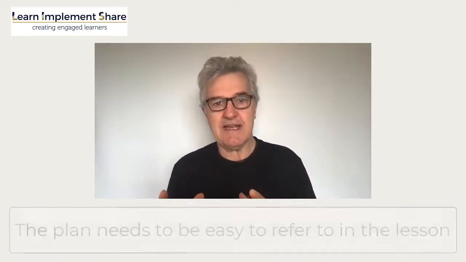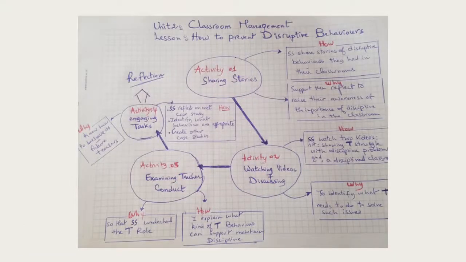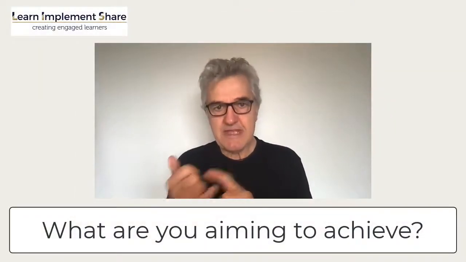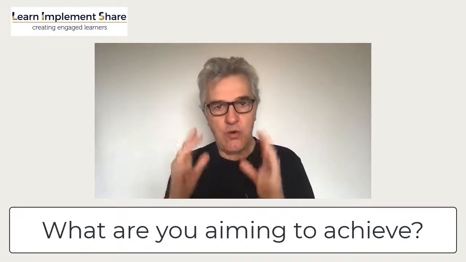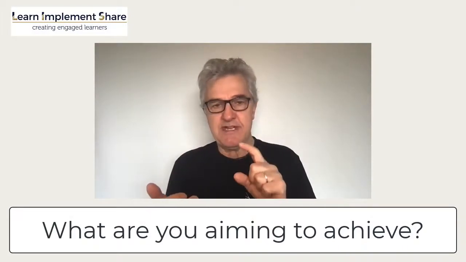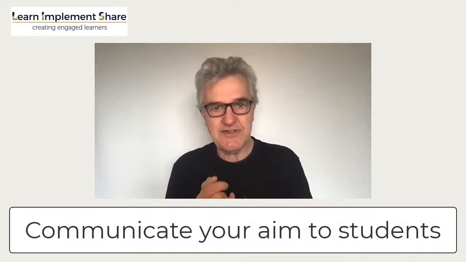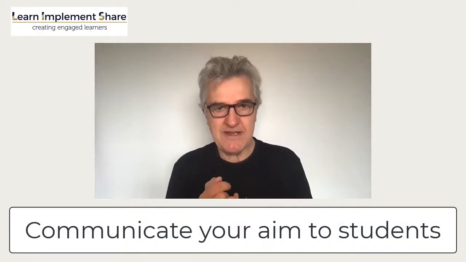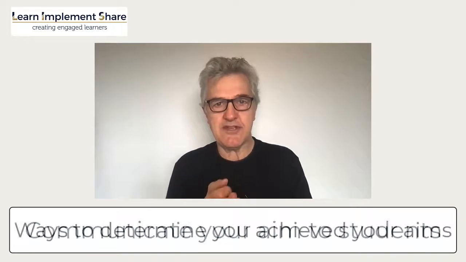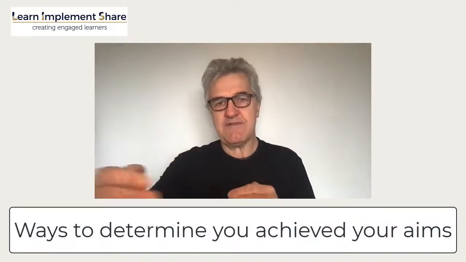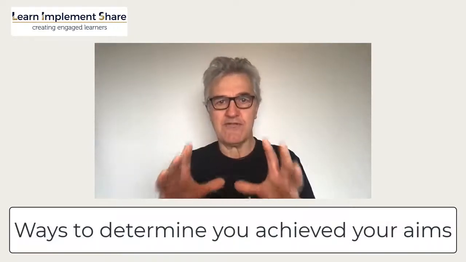Now, on the next page, you'll see a process map that a lecturer uses. I think that's a really good model to follow. But at the end of the day, it's a piece of paper that helps her to keep on track with what she's aiming to do in the lesson. So anyway, back to the most important points. You need to be clear in your head what you're aiming to achieve. You need to communicate that to the students so they know what you're on about. And you need to have some way of determining whether you have achieved your aims. They're the most important 3 things.